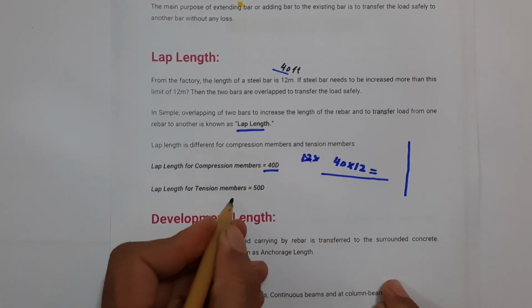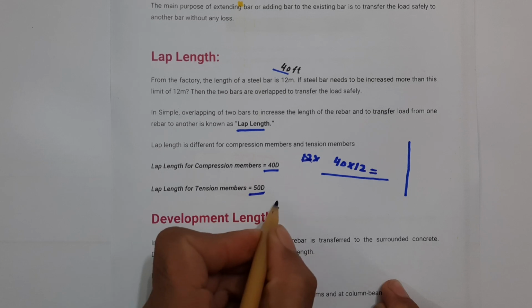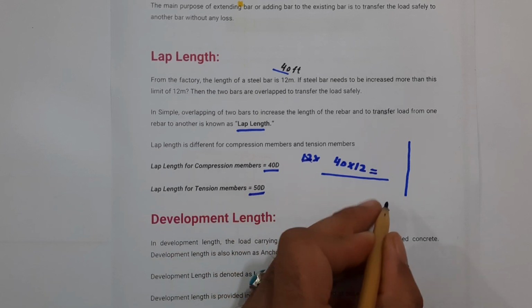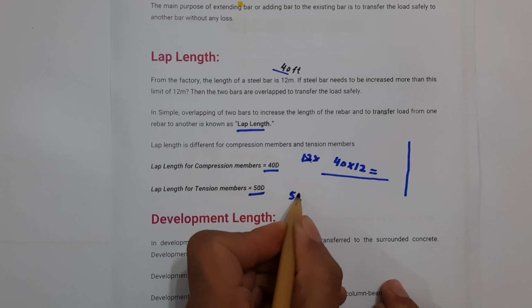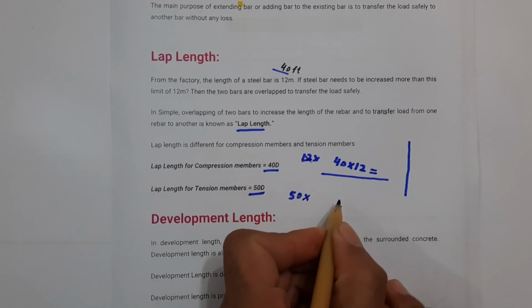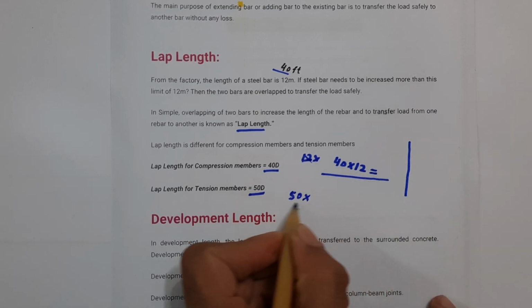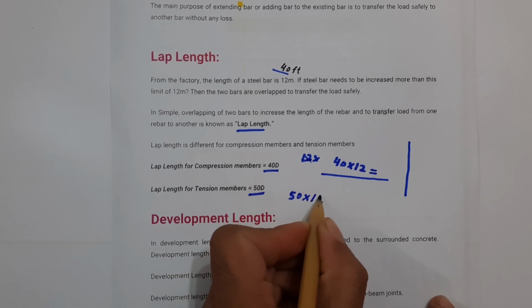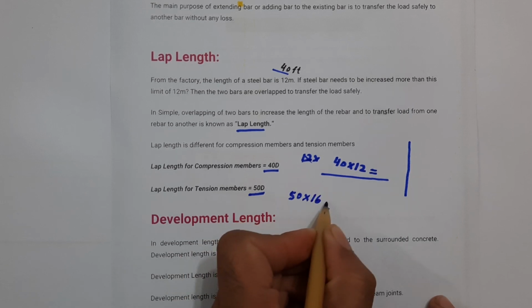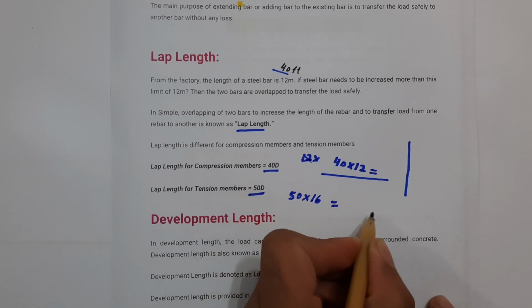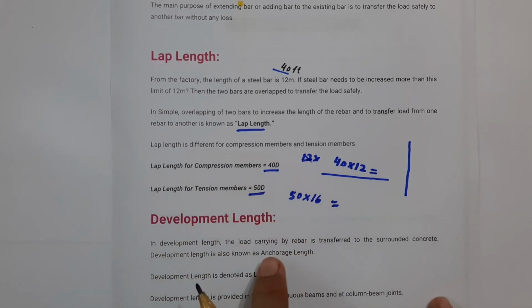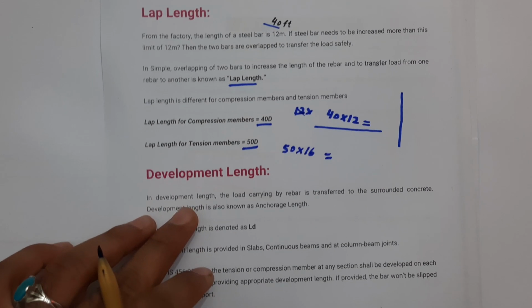And lap length for the tension member is 50D. It should not be less than 50D for the beam, because beam is a tension member, where it is 50 multiply the dia of steel which you are using in beam, column, slab, anything. For example, if I am using 16 millimeter in a beam, then 50 multiply 16 mm gives the length of overlap, right? Now guys, that was the lapping length.